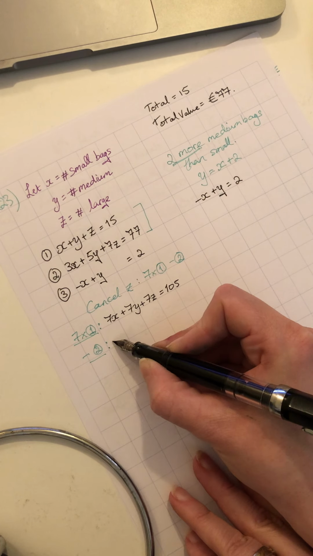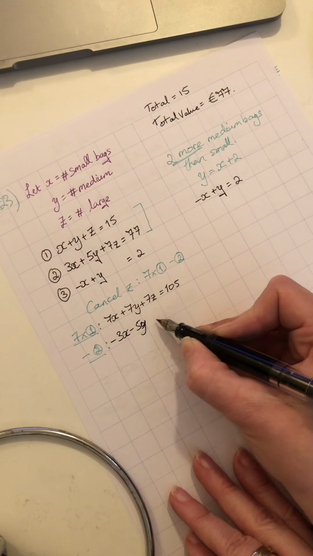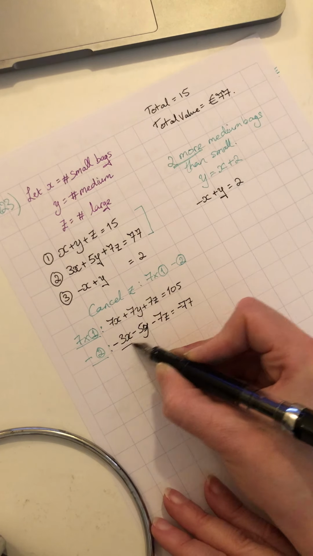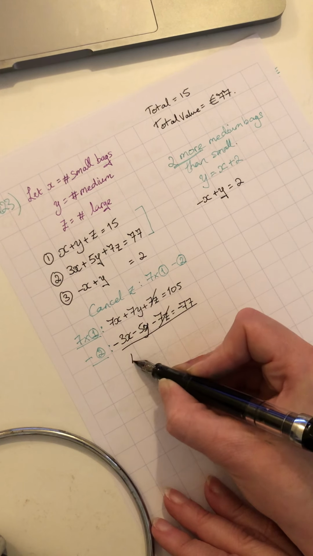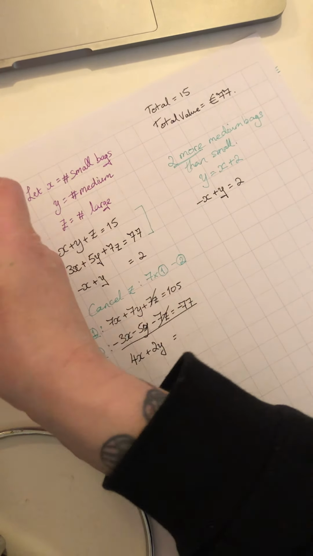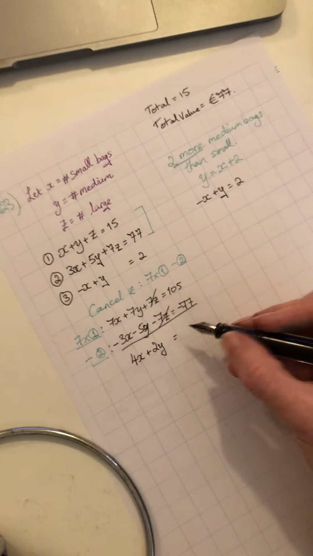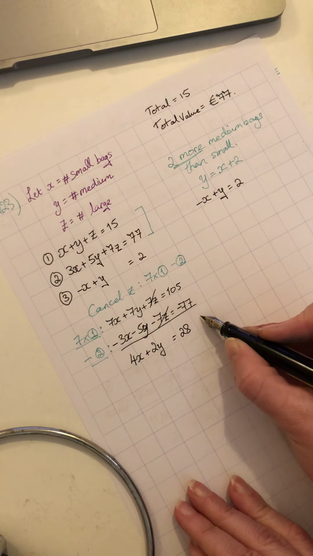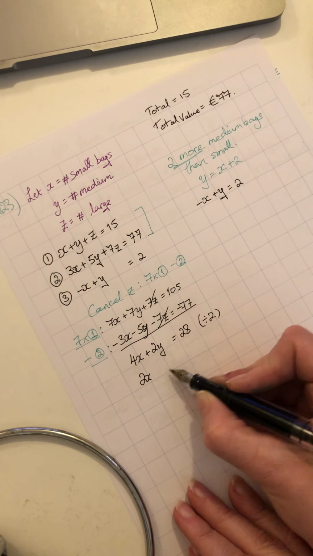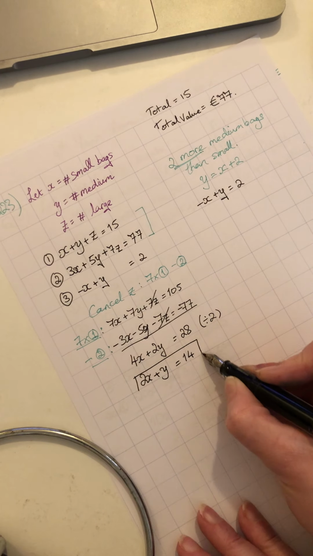Take away equation 2, minus 3x minus 5y minus 7z minus 77. My z's cancel. 4x plus 2y is equal to 105 minus 77, 28. I'll divide across by 2 because I can. 2x plus y is equal to 14. That's my equation 4.